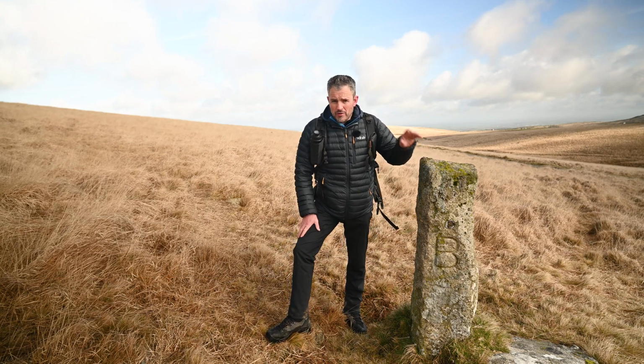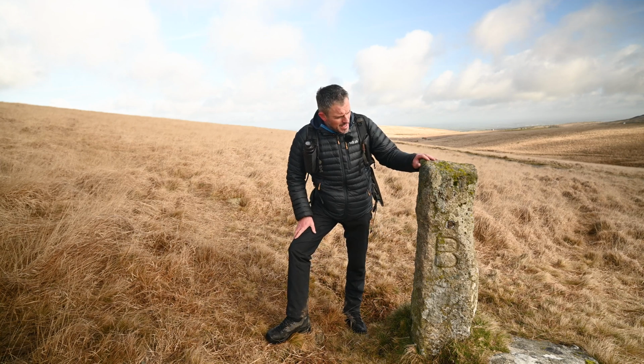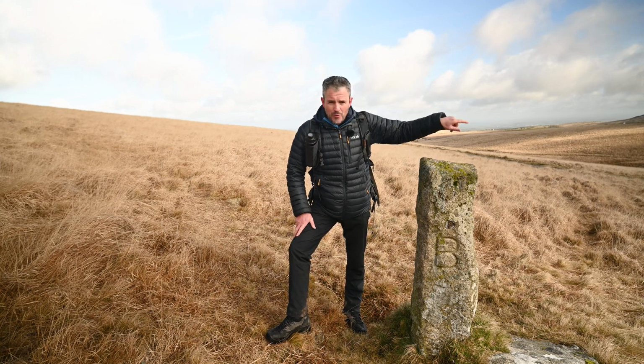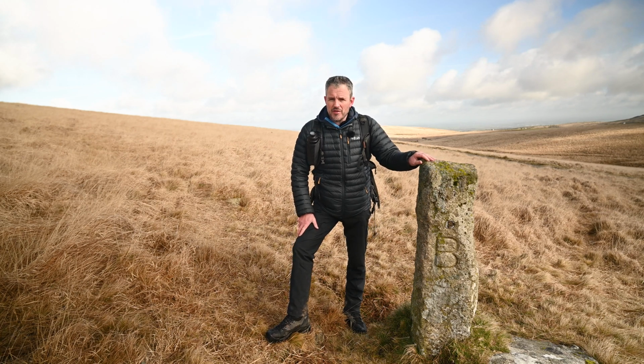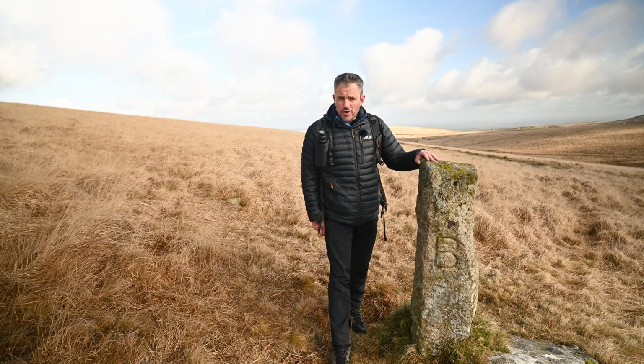They're all over Dartmoor. You'll see them marked in the OS maps with BS. I just thought it was quite interesting. I was walking along the road there and I saw that. I thought I'll come up and have a look. And it's quite unique. I've never seen one like this before. Anyway, I must get on and show you the next thing.